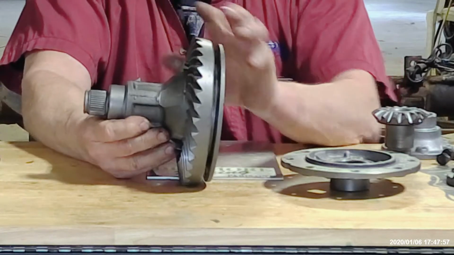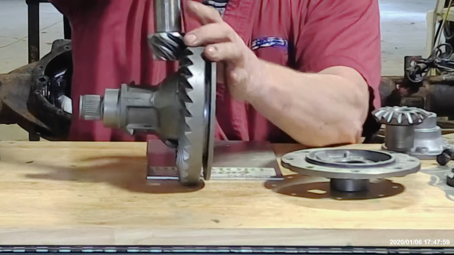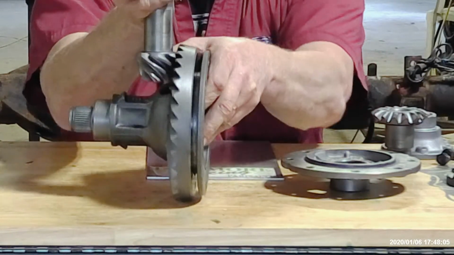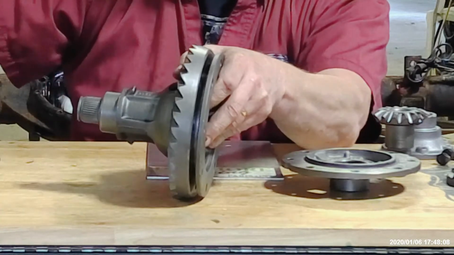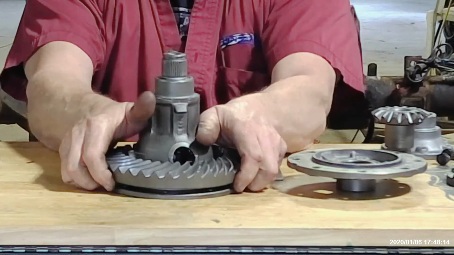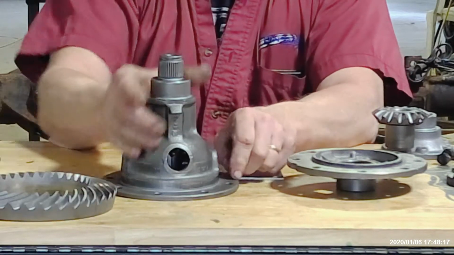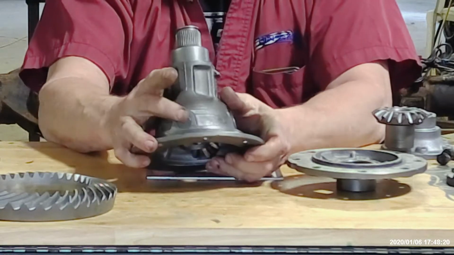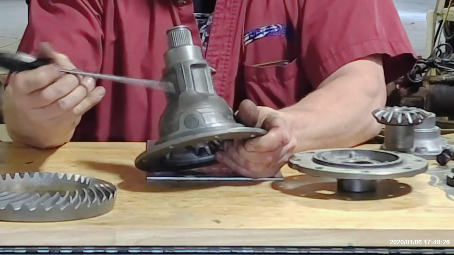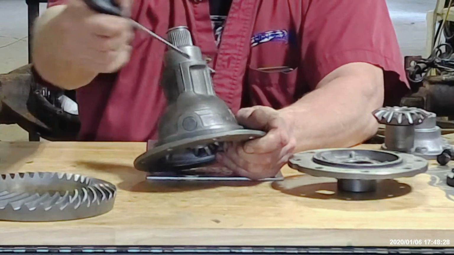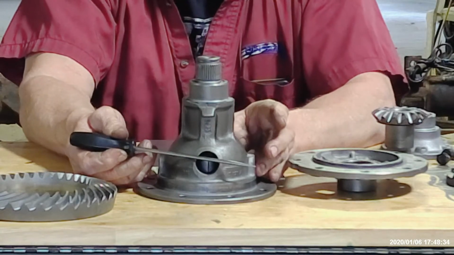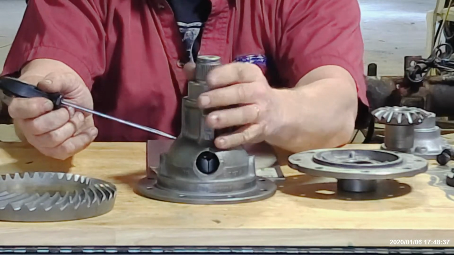So the pinion is mounted, and as we turn it, it turns and drives the carrier assembly. Inside of the carrier assembly, we have a pin that goes through here, right in there. Put my screwdriver for a pointer. We have this pin in here, and this pin's going to go through our carrier assembly, and it's going to hold our spider gears in there.